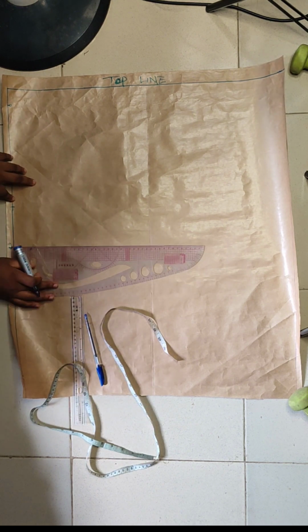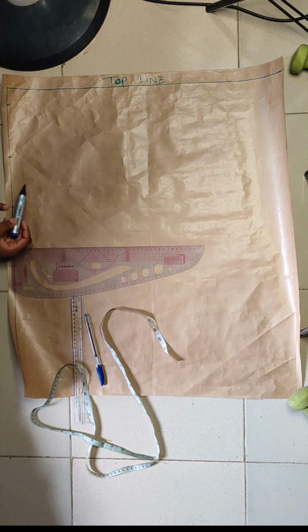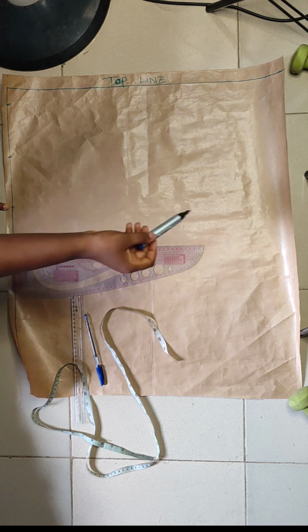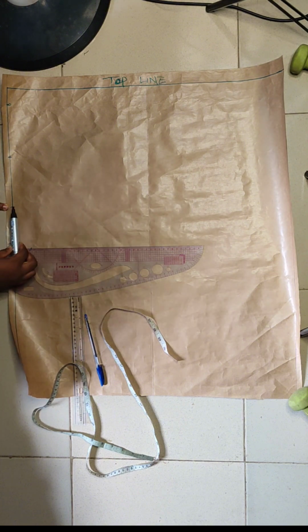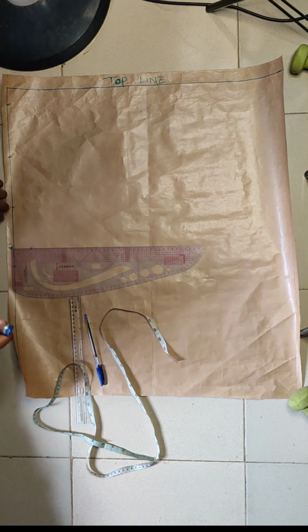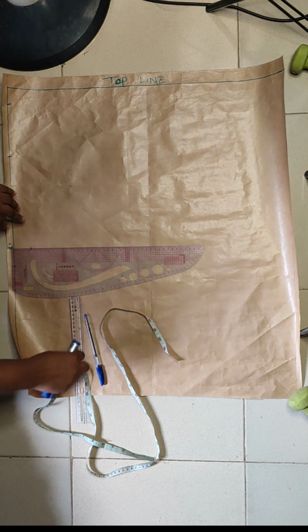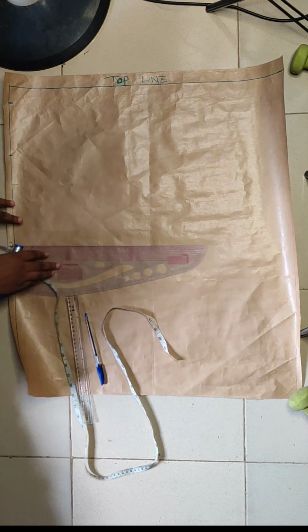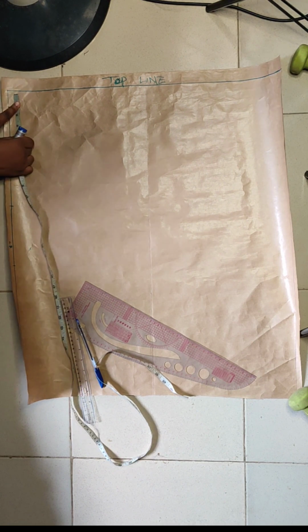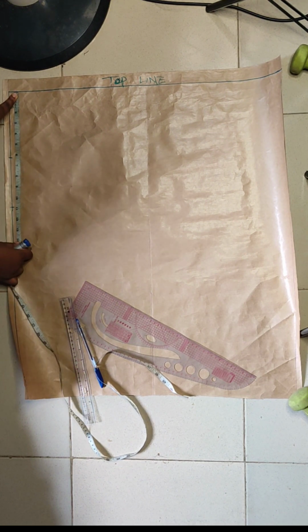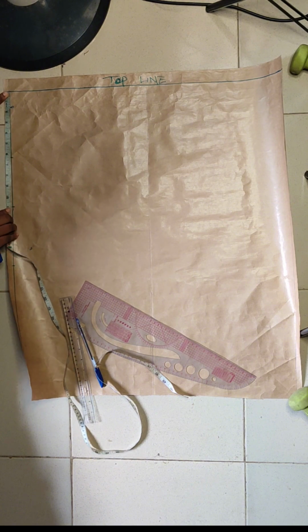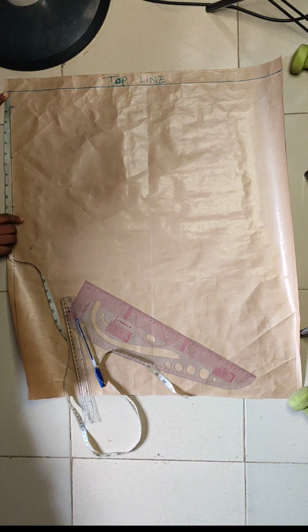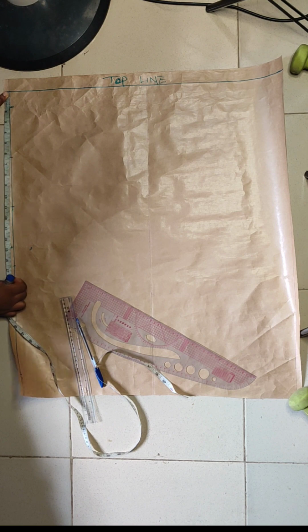So now I'm going to go ahead and connect these lines all the way to the center front. I'm connecting my bust, waist, and hip line all the way to the center front. To do that, from this top line I'll measure out what my bust line is, and from the top line my bust line is 10 7/8 and my waistline is 16 and a half.